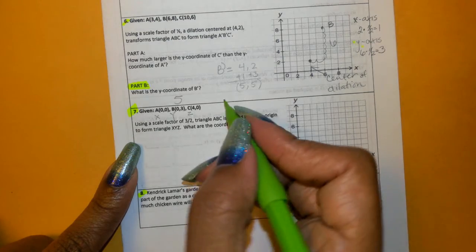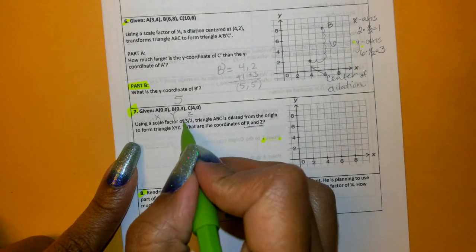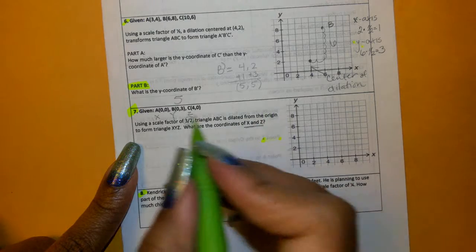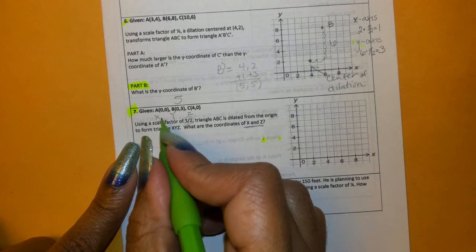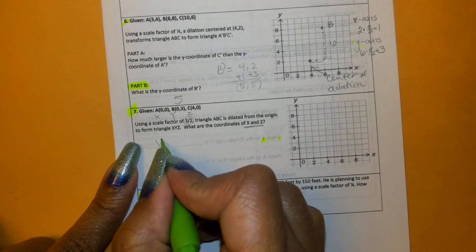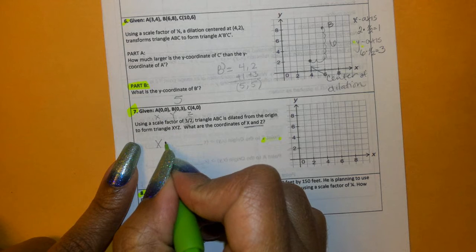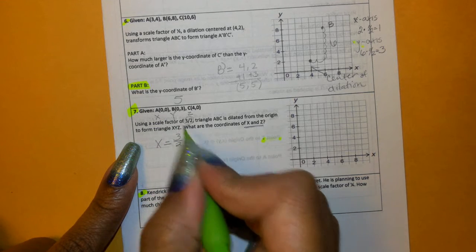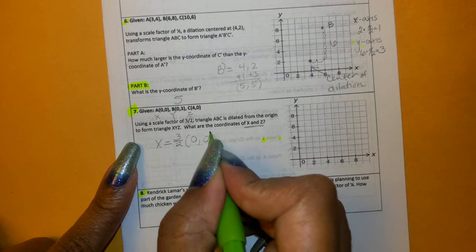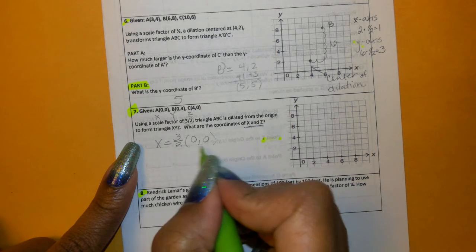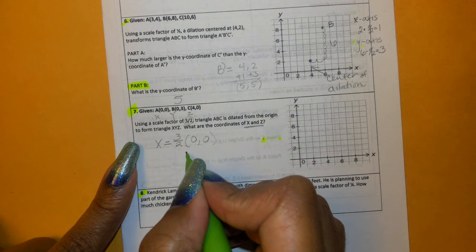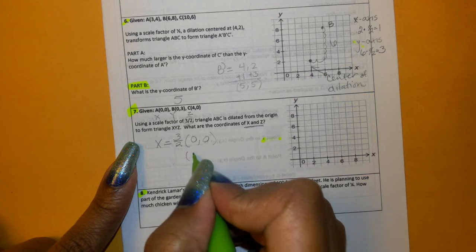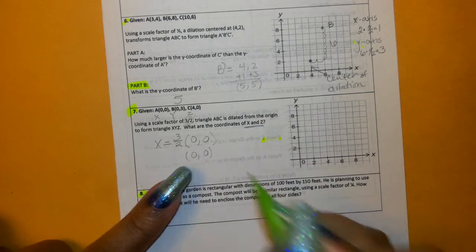So to do this, all we're going to do is hit it up with the scale factor. This is when we get lucky. It's just an easy multiplication. So I'm going to do X first, and I know what you're thinking, why. I'm going to do it to show you. 3 over 2, and we're going to multiply that by 0, 0. Now, we know anything times 0 is just going to give us 0. So we know the coordinates for X is going to be 0, 0. Okay?